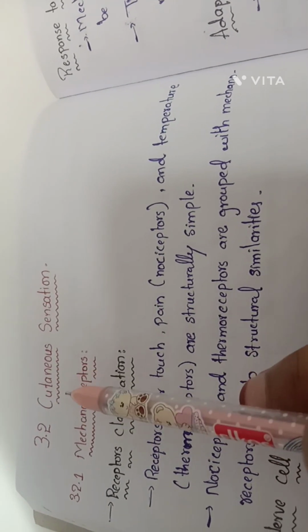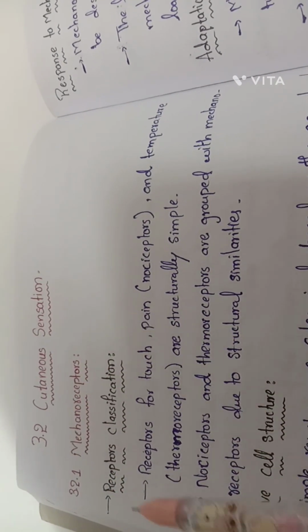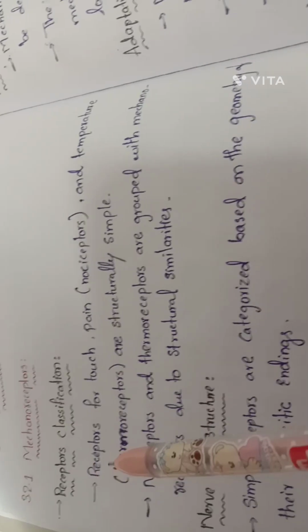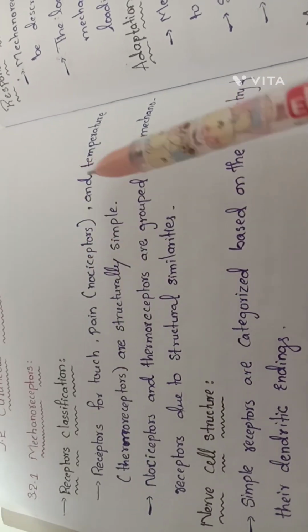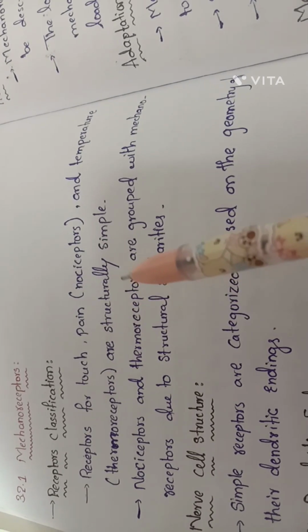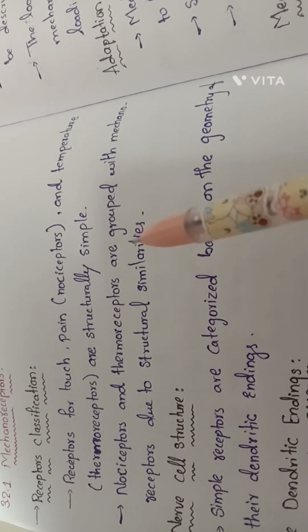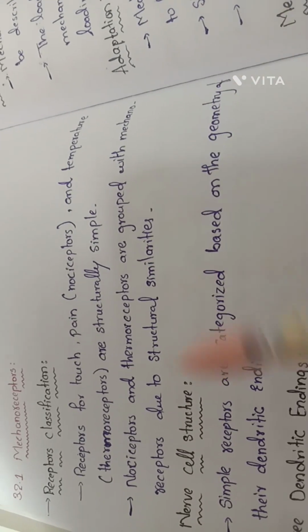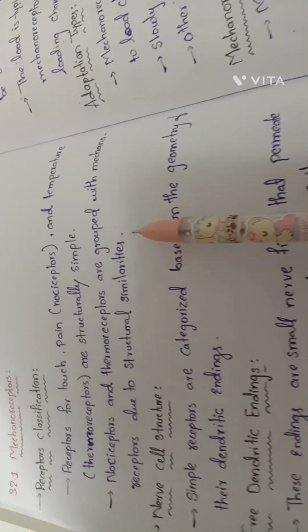Today's topic is cutaneous sensation, mechanoreceptors, and receptor classification. Receptors for touch, pain, and temperature are structurally simple. Nociceptors and thermoceptors are grouped with mechanoreceptors due to structural similarities.